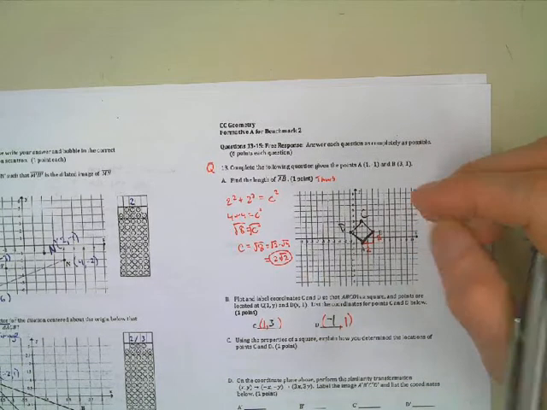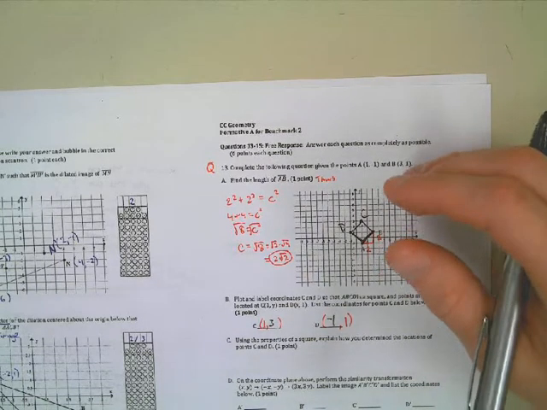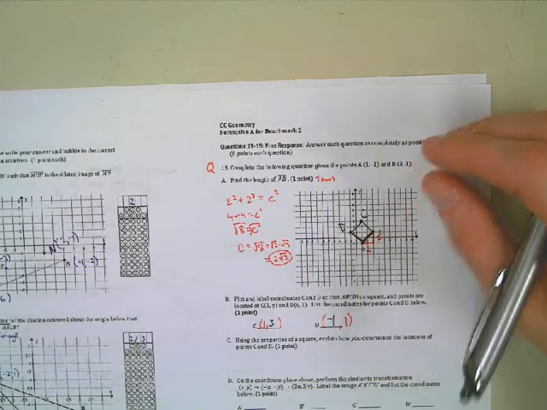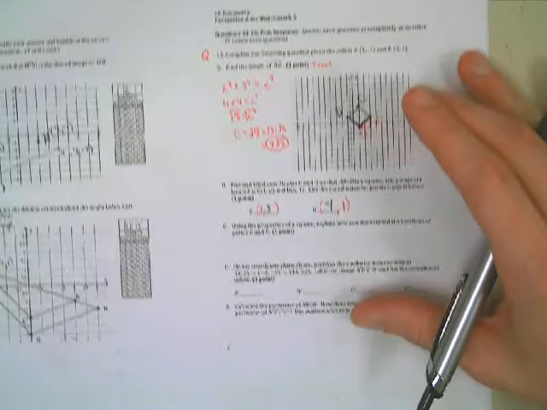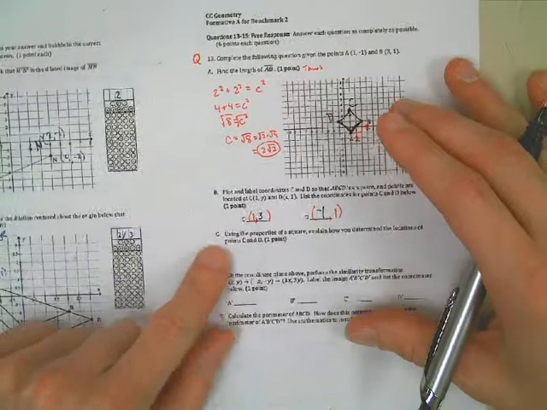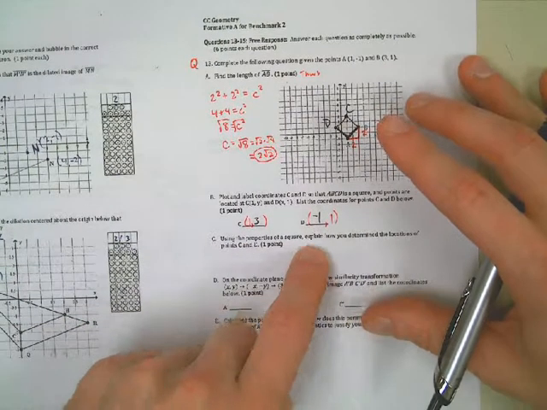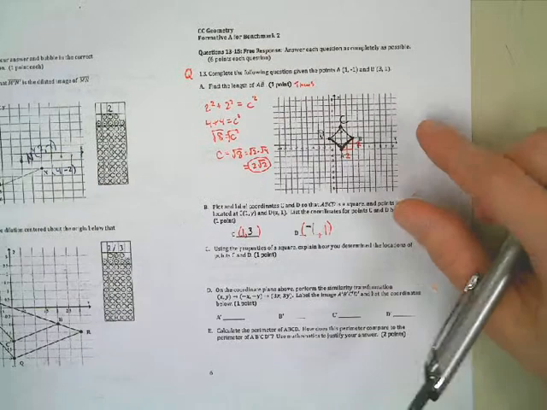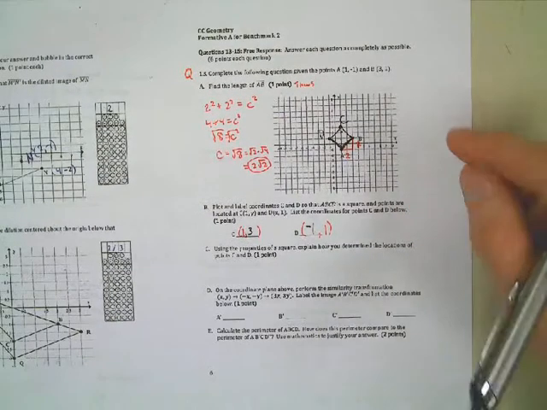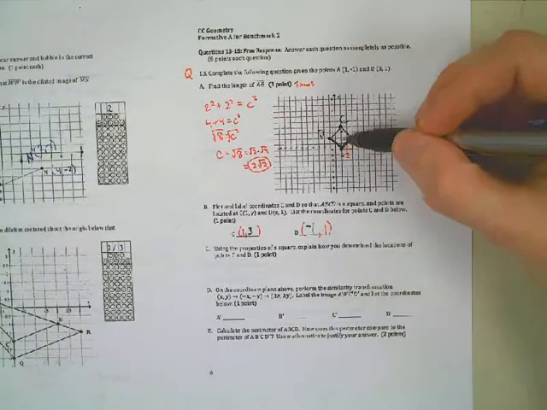Letter C here. Letter C says, using the properties of a square, explain how you determine the locations of points C and D. So, how can we determine that this thing is in fact a square? How can we prove that it's a square? So we can count the slope. Yes, do the slopes first. So let's do the slopes of all the sides there.